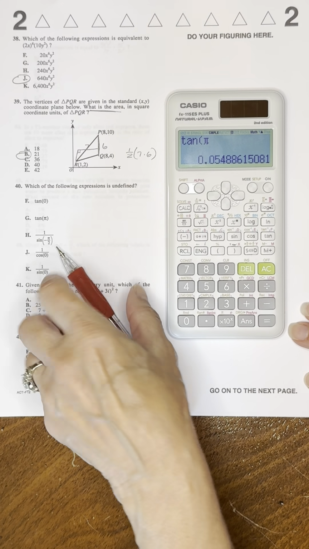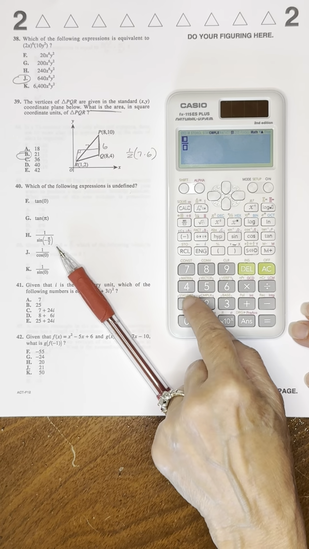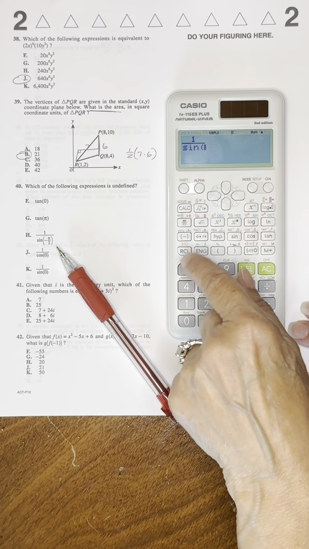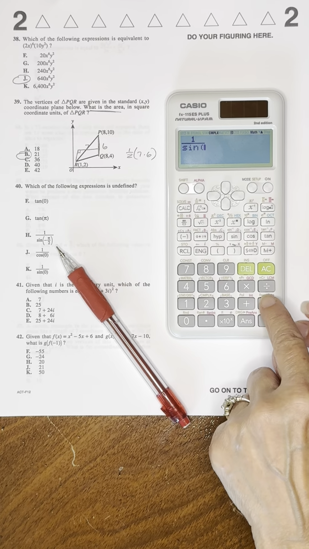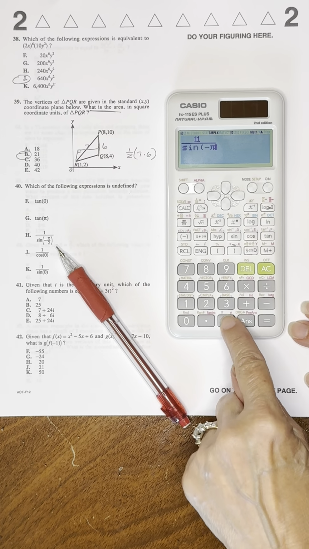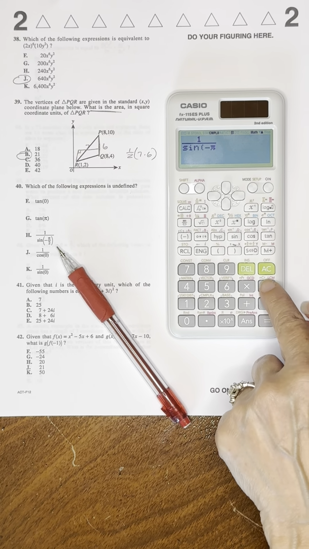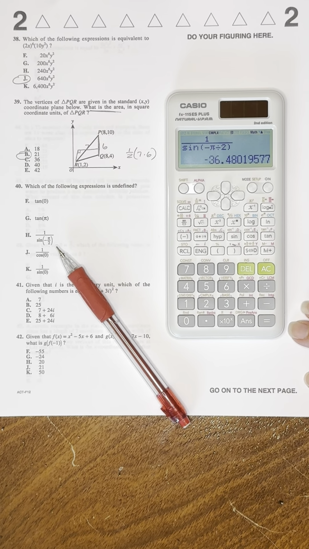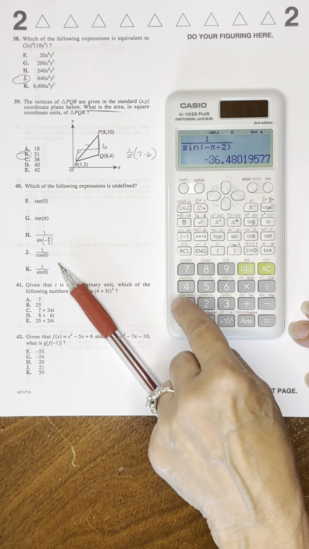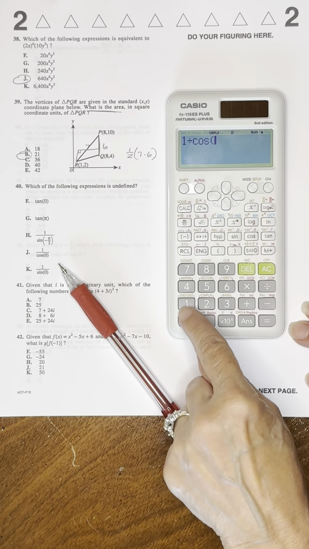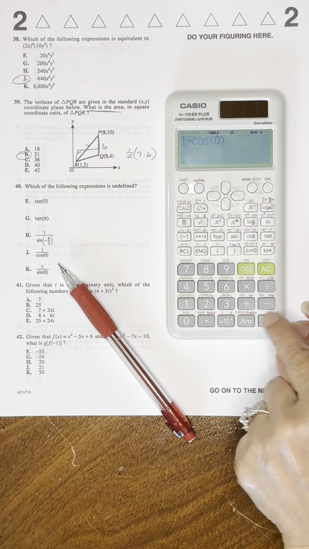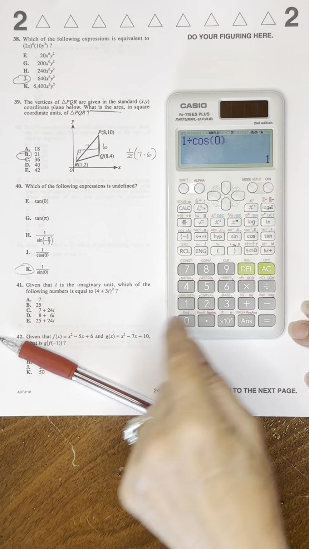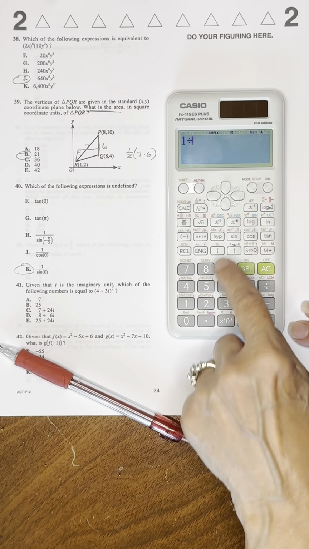All right, 1 divided by 1 over the sine of negative pi over 2. Close your parentheses. That gives me a number. 1 divided by the cosine of 0. Close that. Okay, it's got to be K. I knew it was K, but you can do this so quickly. It takes no time.